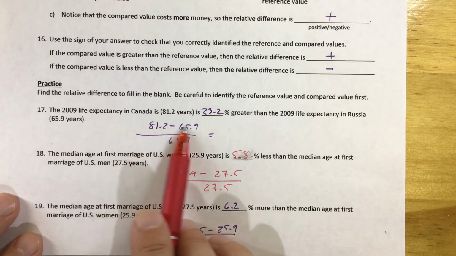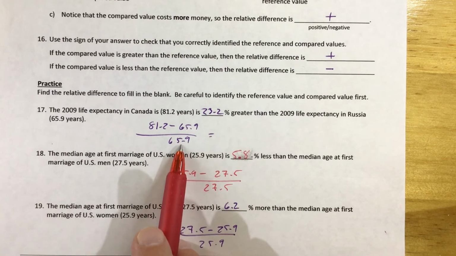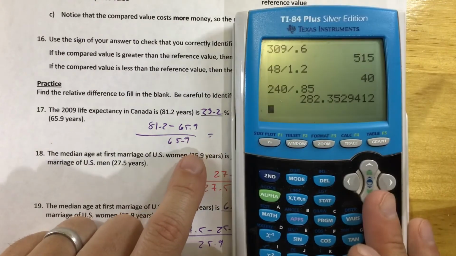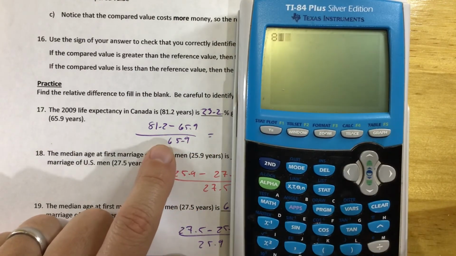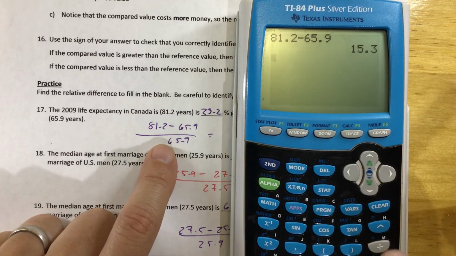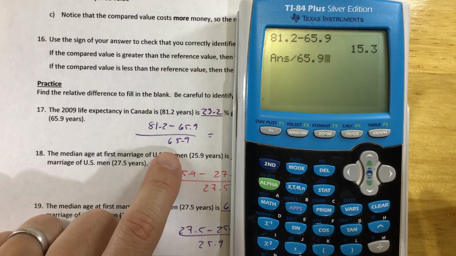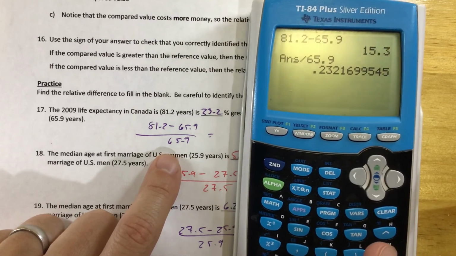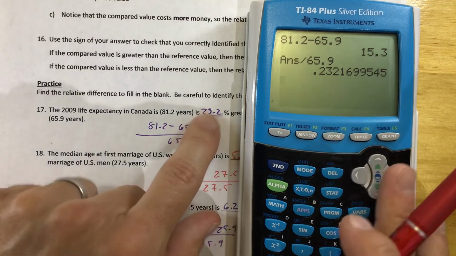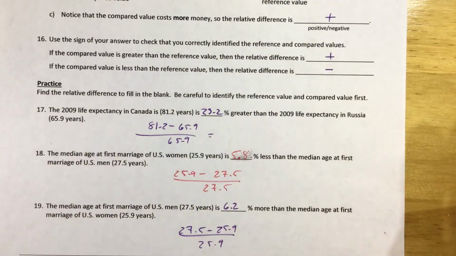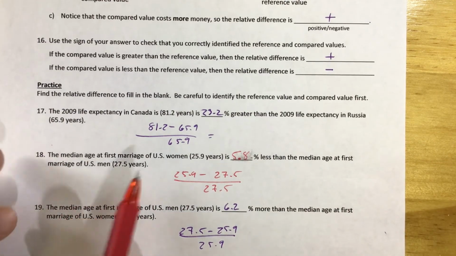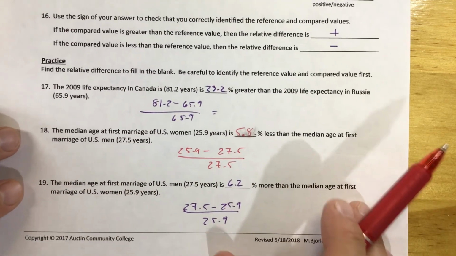After that, you just subtract these two. You divide, and it should be that number with the decimal in the front. I'll show you that one. So 81.2 minus 65.9 gives you 15.3. We divide that by 65.9. You get 0.232. You can see the number there, so moving the decimal over will give us 23.29%.